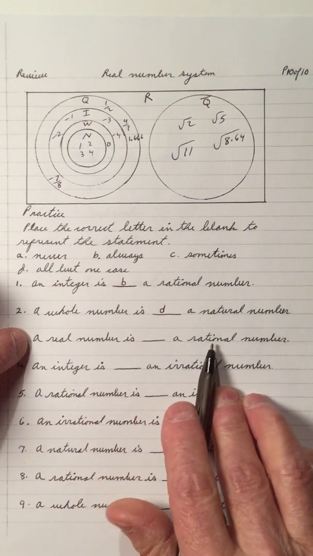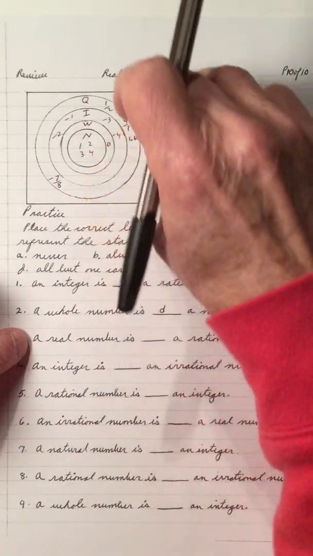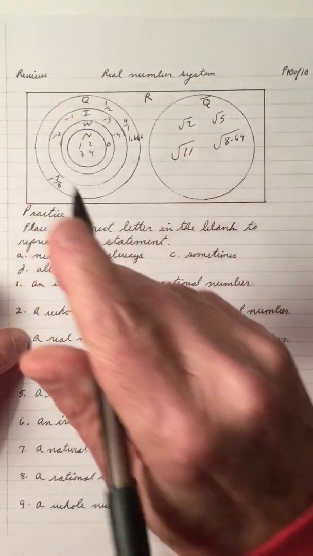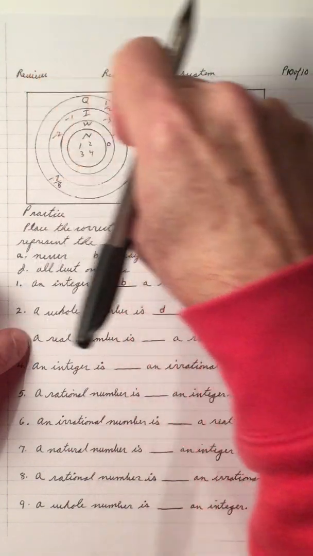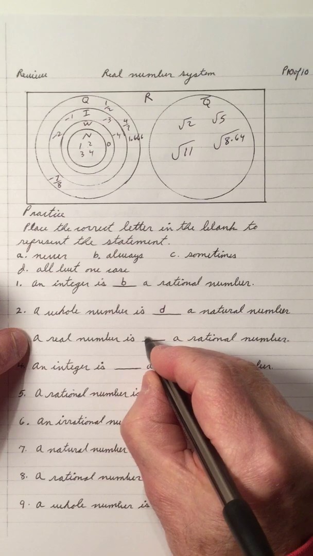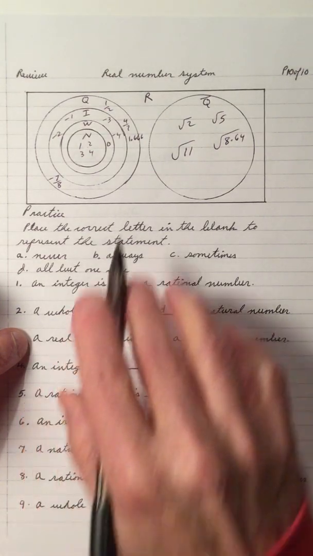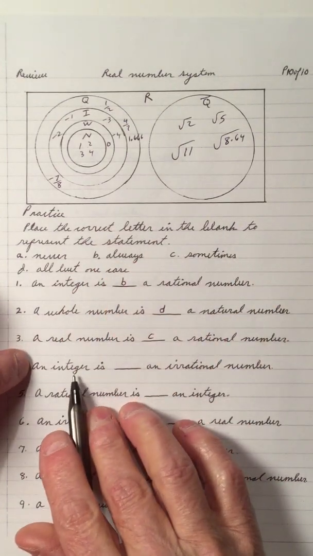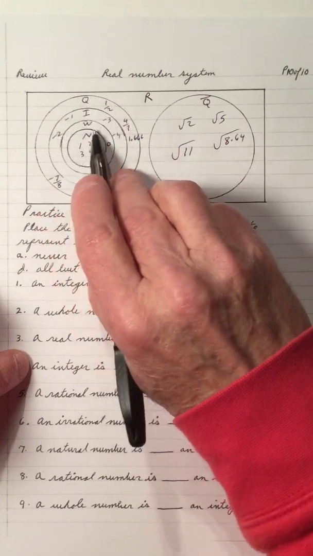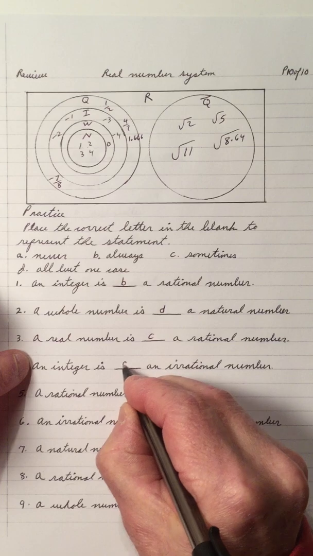A real number is a rational number. A real number is irrational. Well, there are irrationals that are real. So real numbers are made up of rationals and irrationals. So real numbers being rational is sometimes, C. Some of the real numbers are rational, but not all of them. An integer is an irrational number. An integer is in this set of rationals. Irrationals are here, so you can see that that would be an A, never.